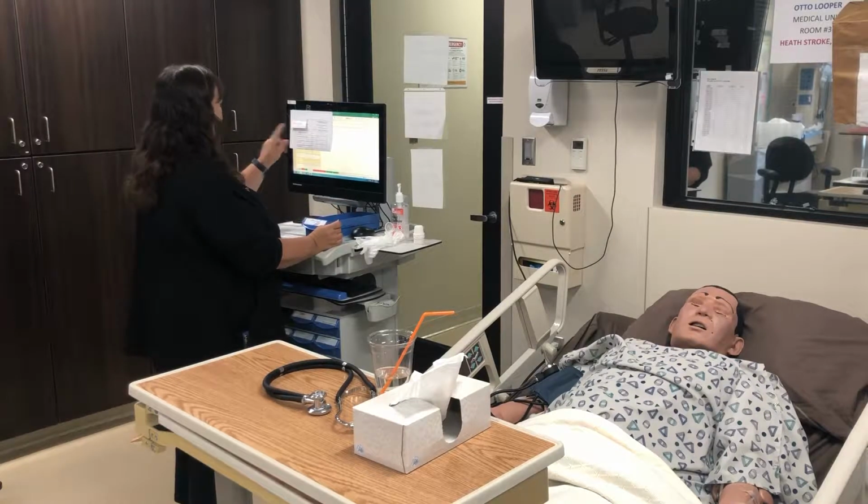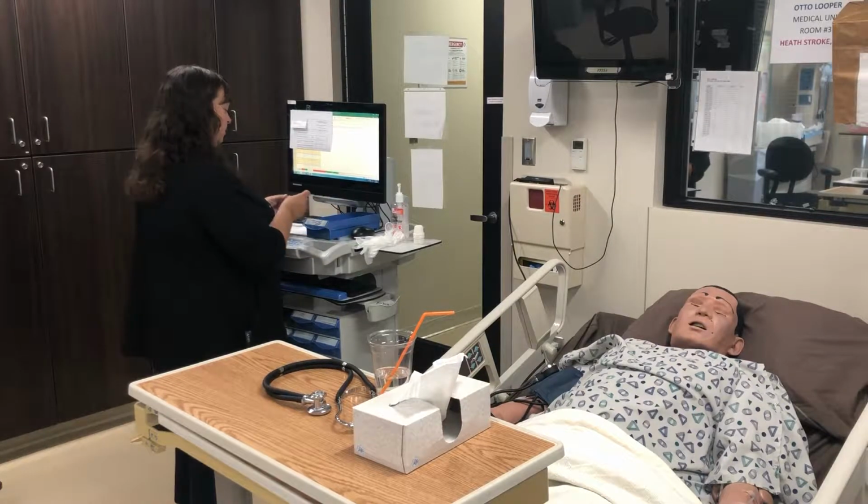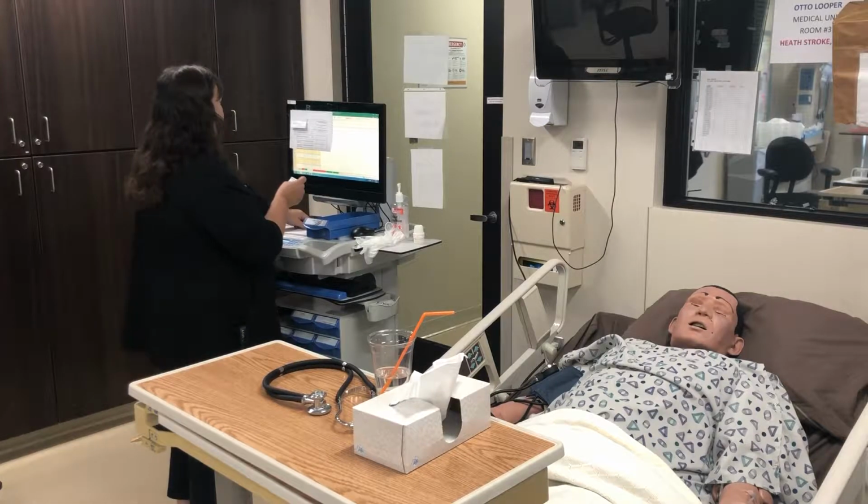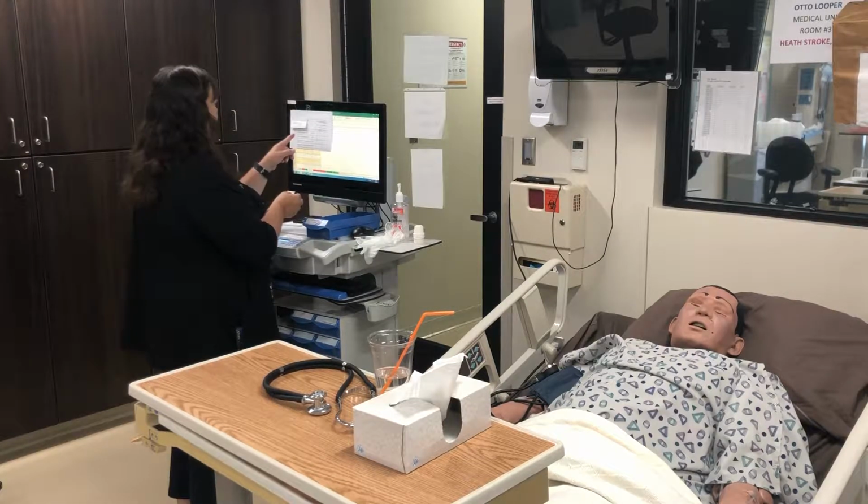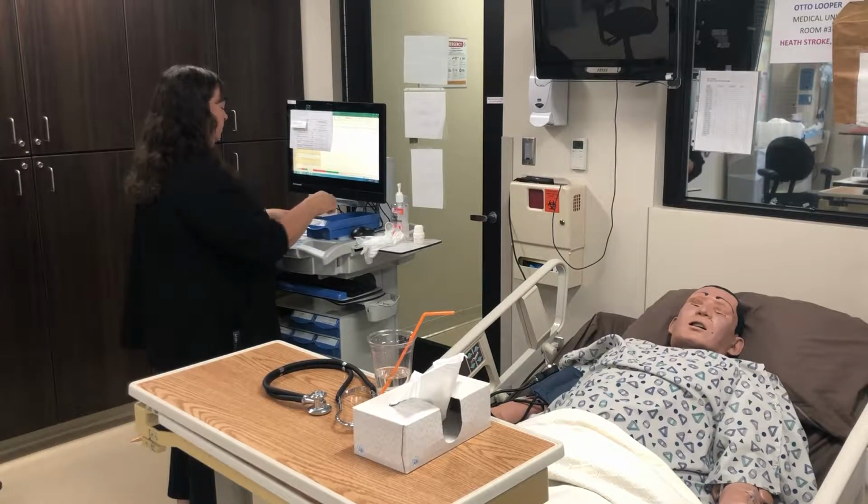Okay, I have Michael Wagner, and my first med is going to be Digoxin. I have Digoxin, and it's Lanoxin 0.25 milligrams. I have 0.125 milligrams, so I'm going to have to do a calculation. It's oral as a tablet, daily at 8 a.m.